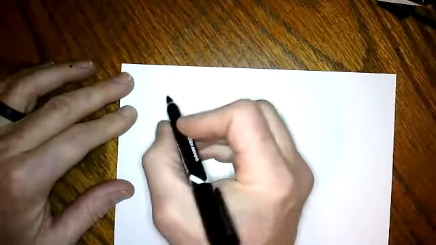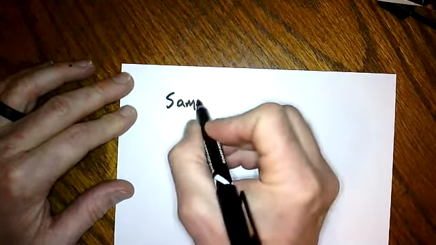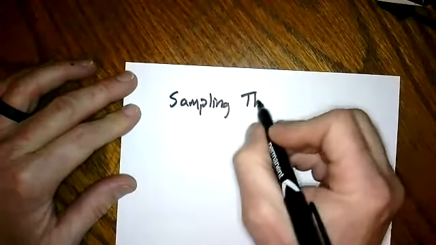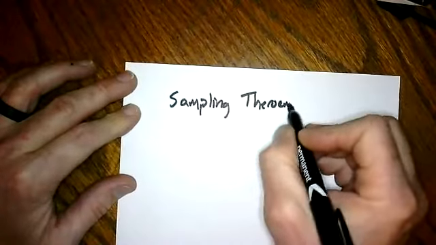The sampling theorem is what we use to defend a sampling rate that we use. Theorem.